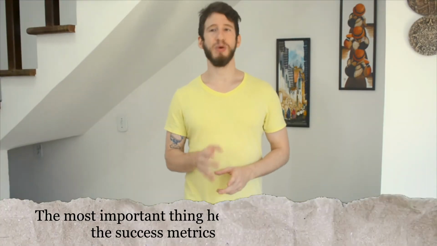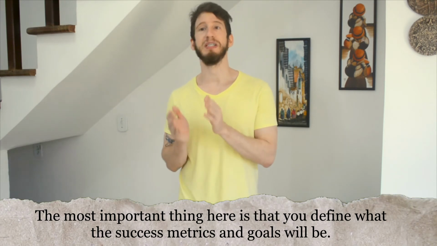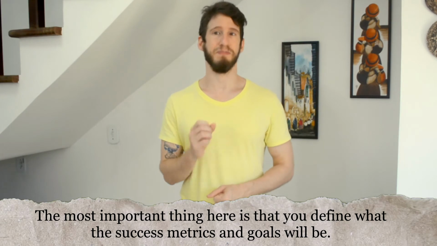It is essential at this stage that you have a balance of allowing the team to participate, but also of not going too much off topic, as brainstormings can take endless hours and get nowhere. Beware of information in excess. Probably the most important thing here is that you define what the success metrics and goals will be. Success metrics are the numbers and factors that you will track during execution. The goal is the value of that metric that you want to achieve. This and only this will define whether your project was a success or not.